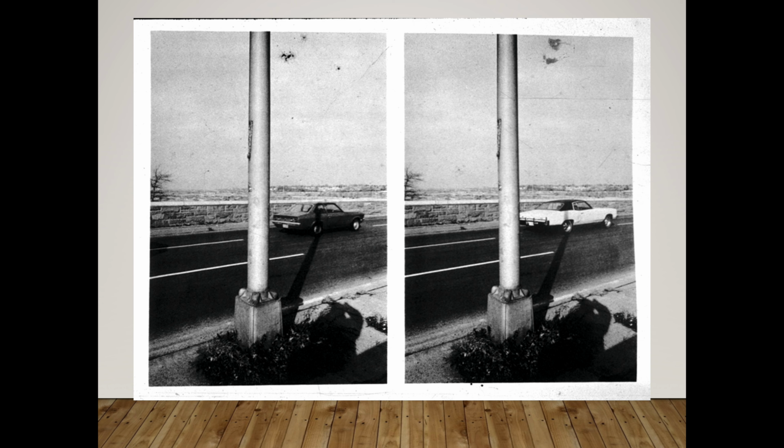This one, you've got the same frame, but you've got the white car and the black car. So this is a really good example of parallelism.